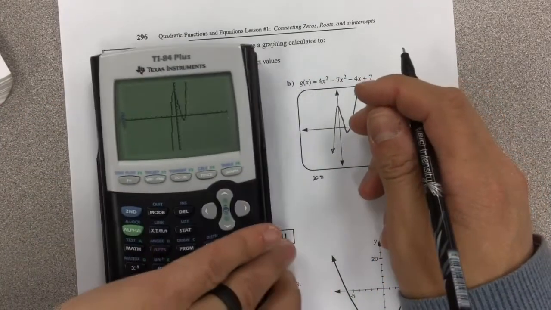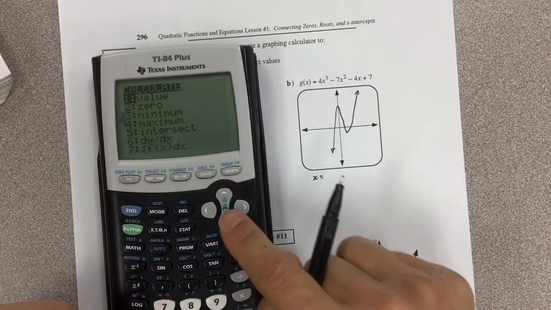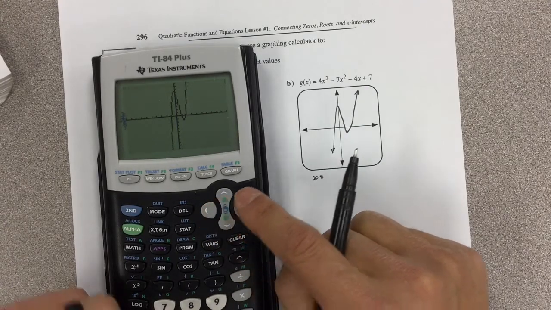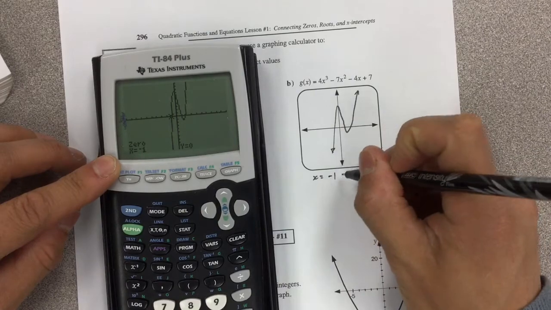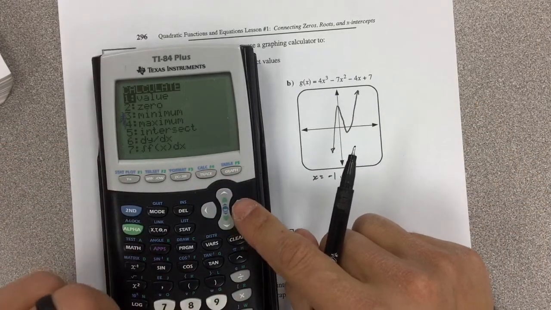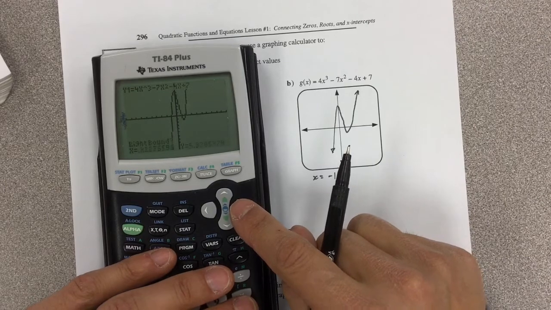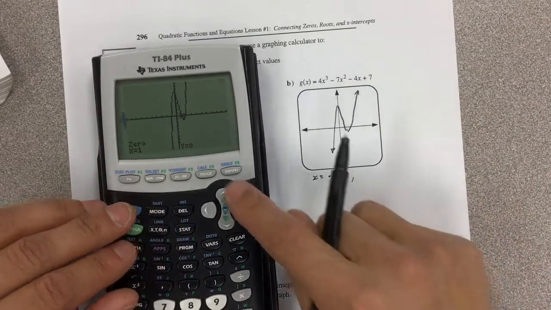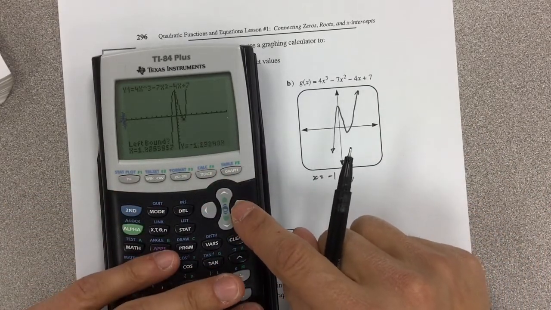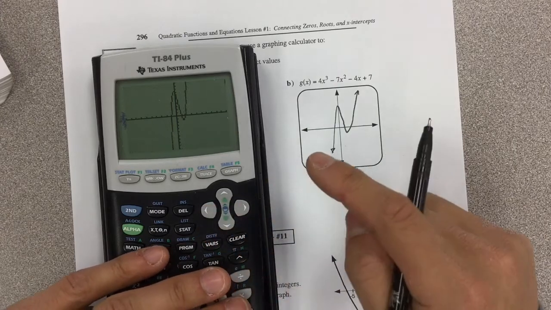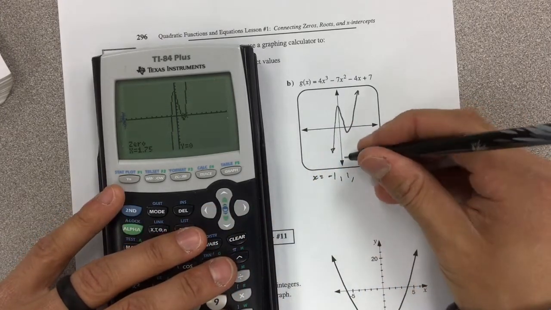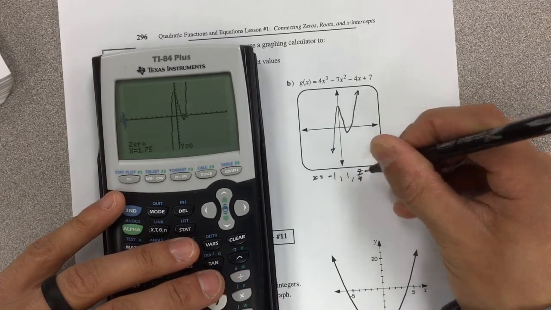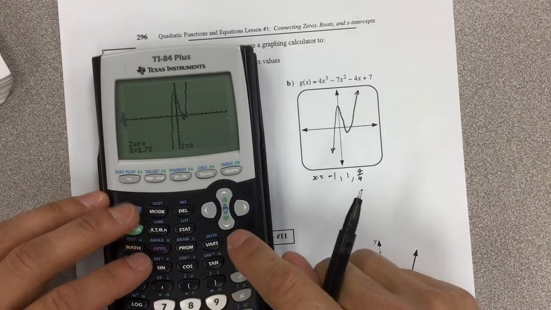So x is going to equal, using the trace function again, we'll guess the left side. X is equal to -1. It looks like we're at +1, but again, let's use the 0 function to be sure. +1, and x is equal to, let's see, our last position, 1.75, which would be the same thing as 7/4. So 7/4 as an exact value.